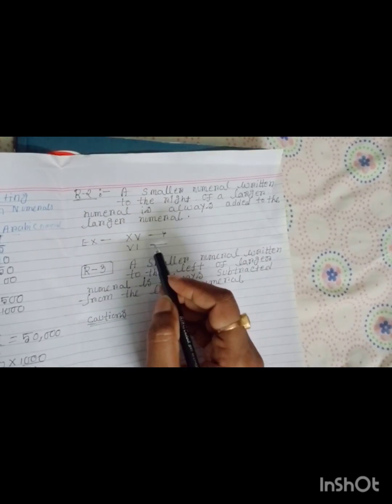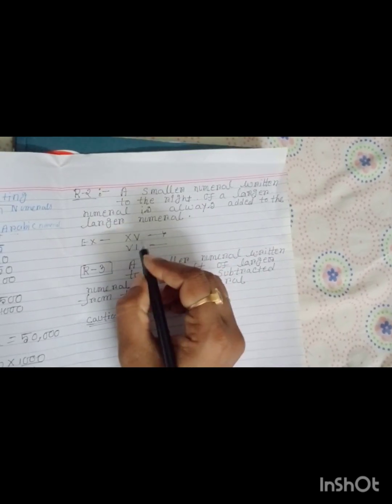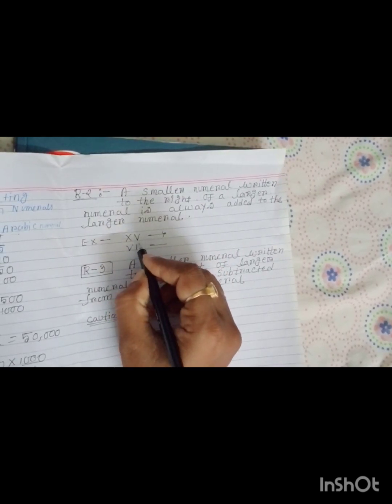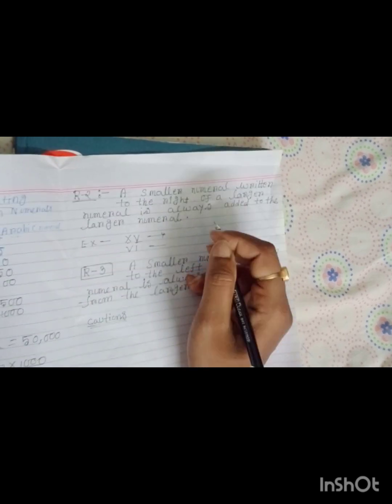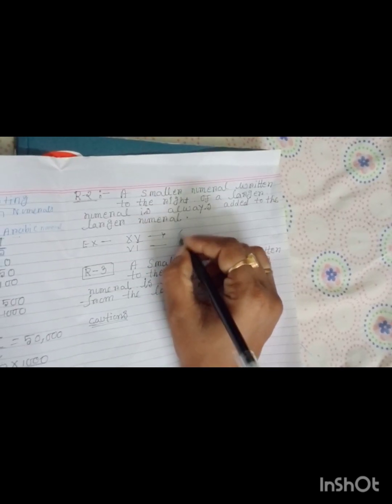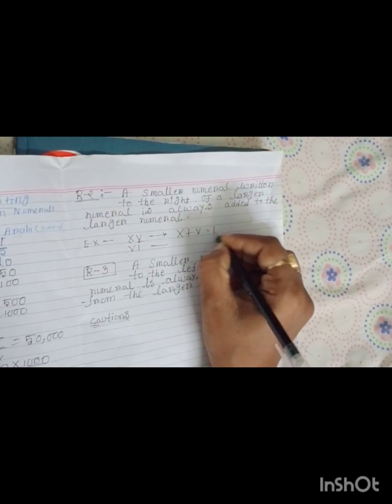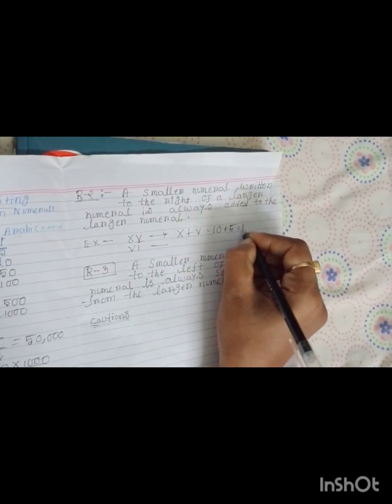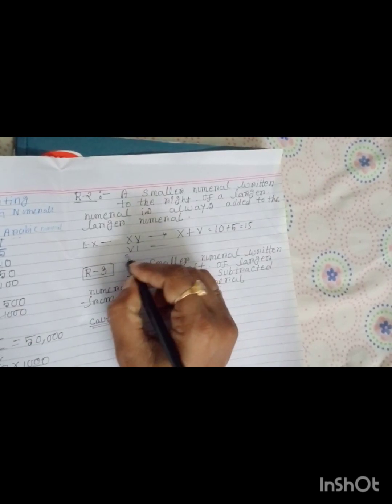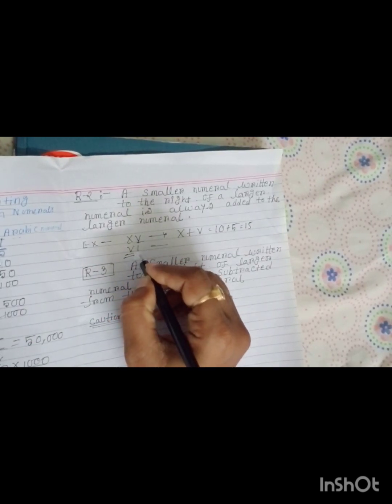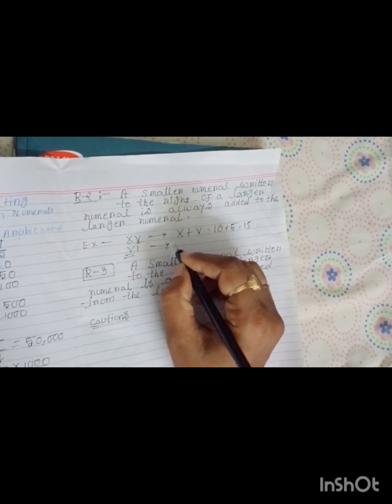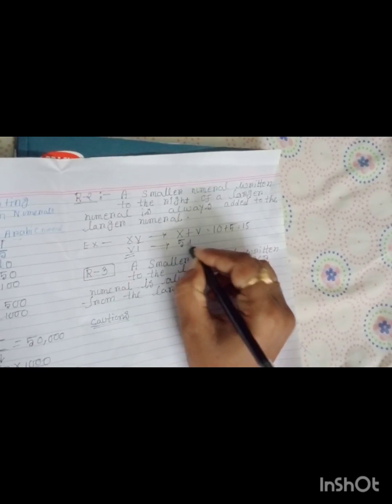And the second rule says a smaller numeral written to the right of a larger numeral is always added to the larger numeral. Here we see the smaller numeral V placed on the right-hand side of numeral X, so we have to add X plus V, that means 10 plus 5, and the sum will be 15. Here also V is the larger numeral and I the smaller numeral, so we have to add 5 plus 1 equal to 6.